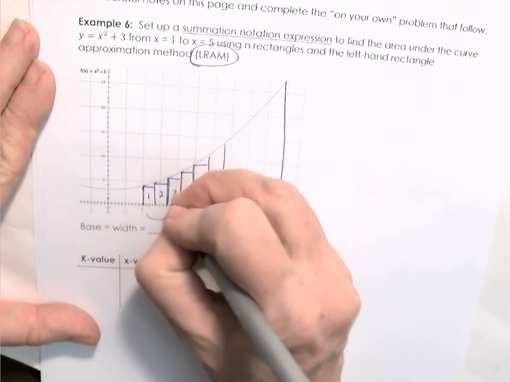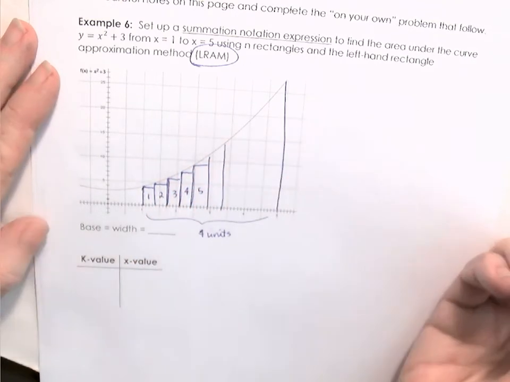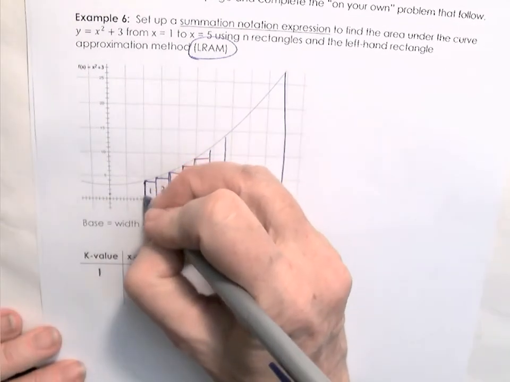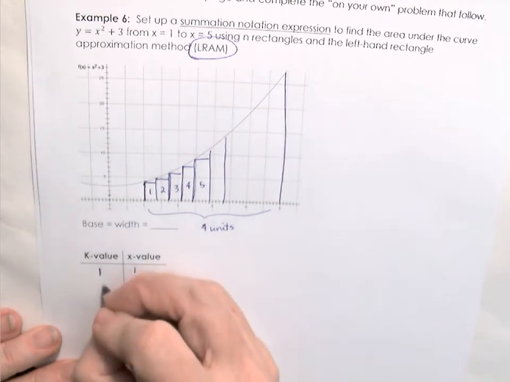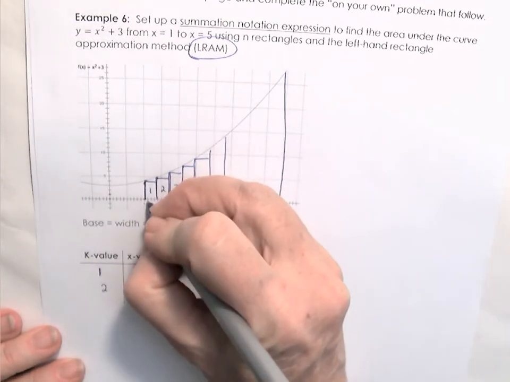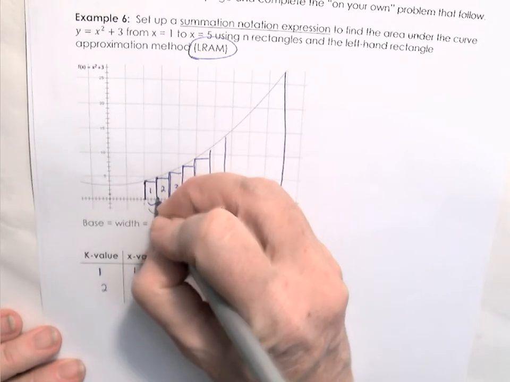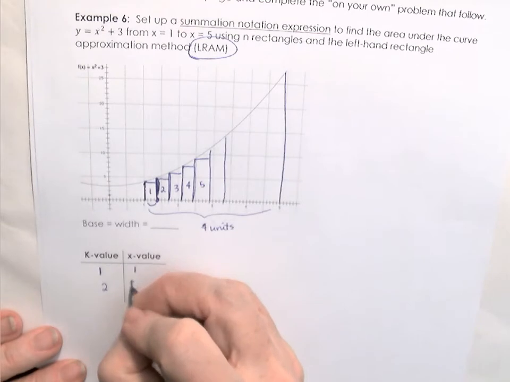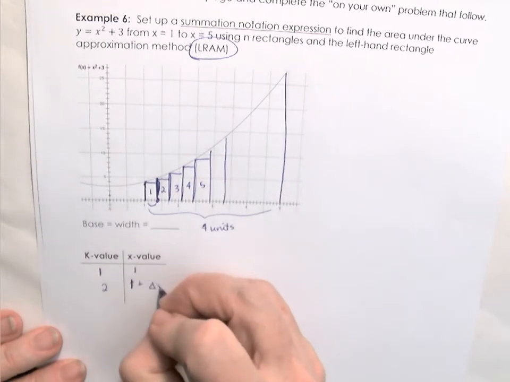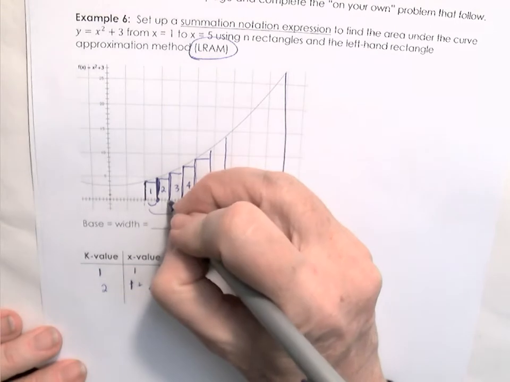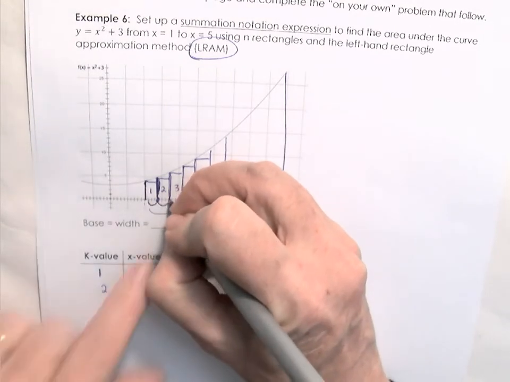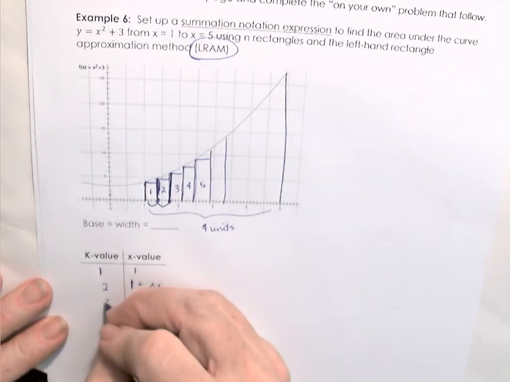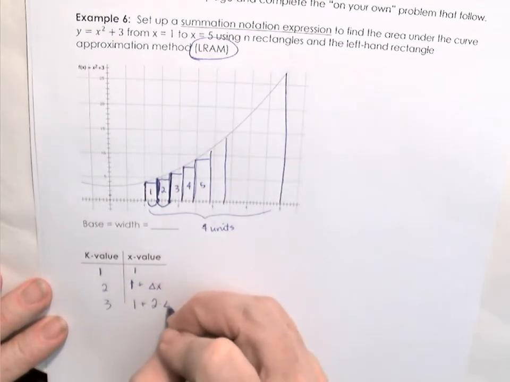And if we look at the rectangles that we have, let's make a little arrangement here. For our first rectangle, the x value that we're using is 1. For the second rectangle, I have taken one step to the right, and I end up with the x value that I'm going to use for the height of my next rectangle. So that's 1 plus a single step to the right. For my third rectangle, I've taken 2 steps to the right in order to get to the x value that I'm going to use for my height. So that's 1 plus 2 times delta x.